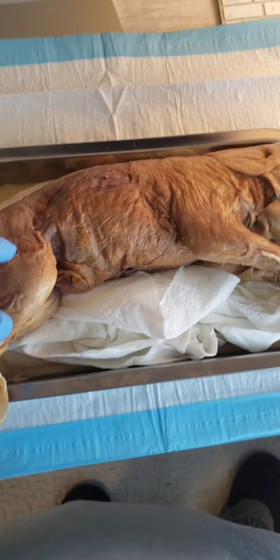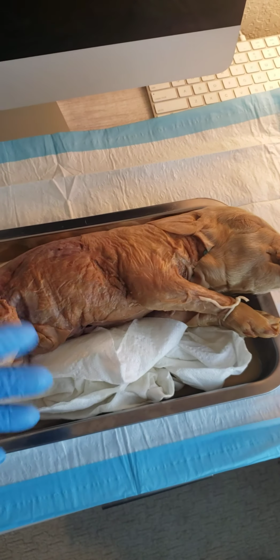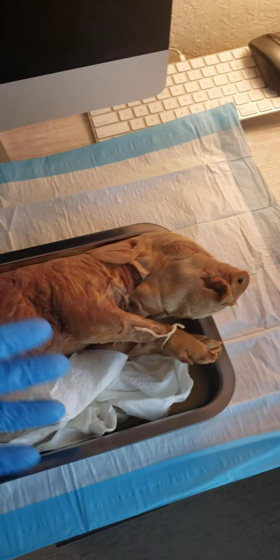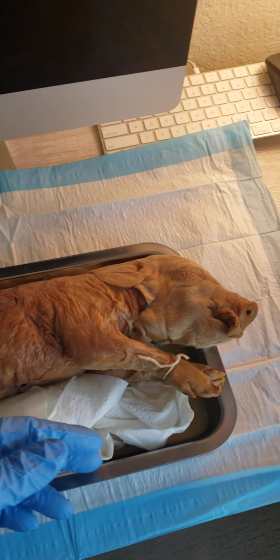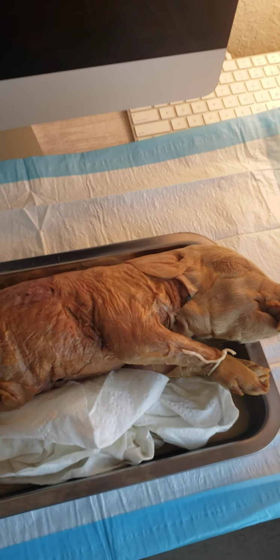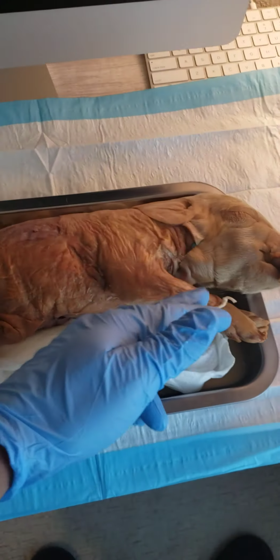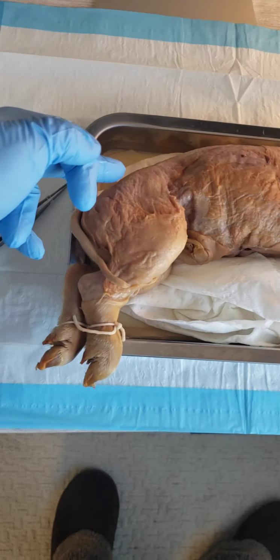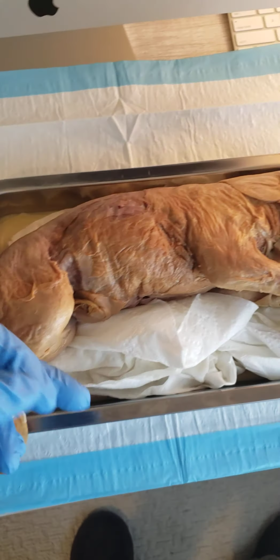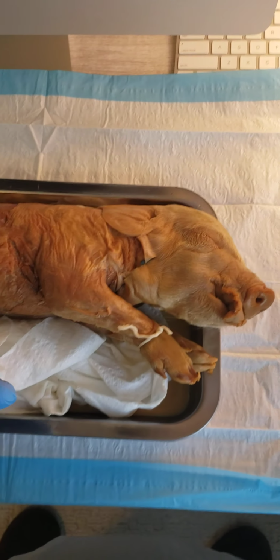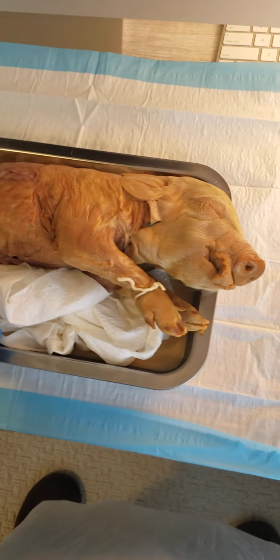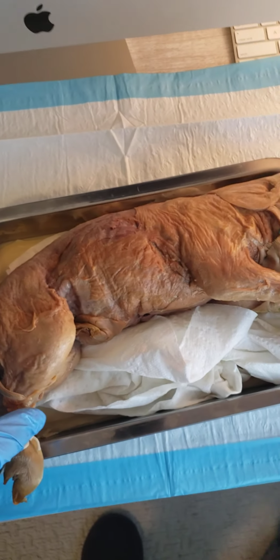Next, appendicular skeletal region. That's going to be basically your appendages. Appendicular, right? So your shoulder blades, the limbs, the pelvis. So shoulder blades and limbs of the pig are going to be your appendicular skeleton region. Appendicular is appendages. All right, awesome.